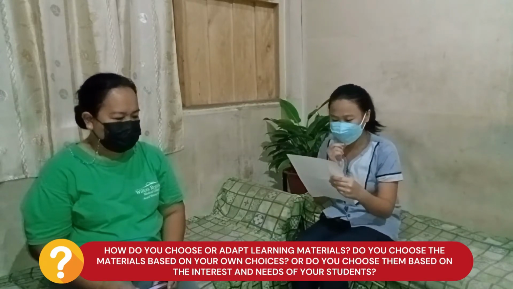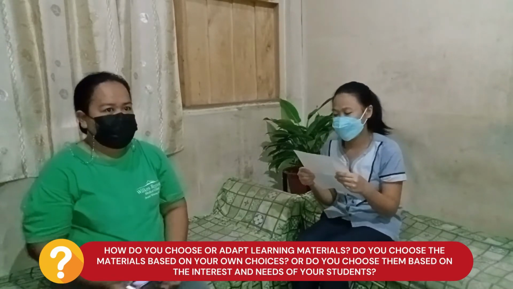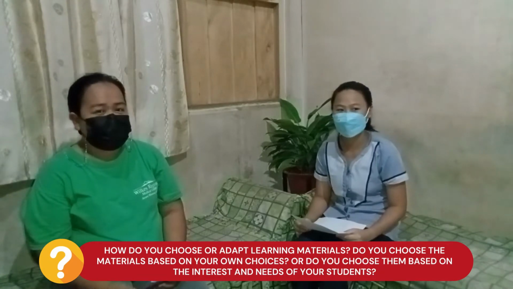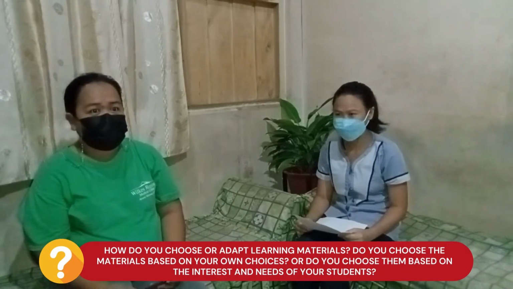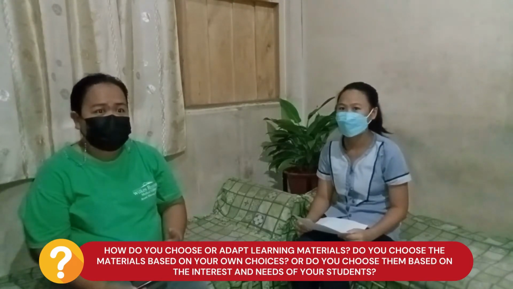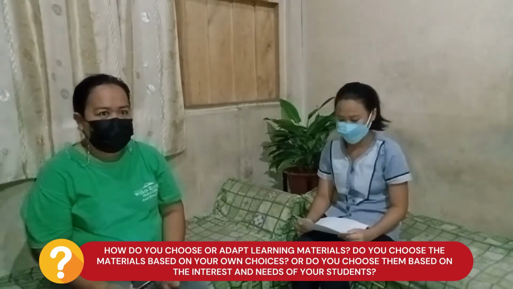Do you choose the materials based on your own choices, or do you choose them based on the interests and needs of your students? I choose the materials based on the interests of my students. Kaya na every students lain-lain og interest, lain-lain po sila og level.